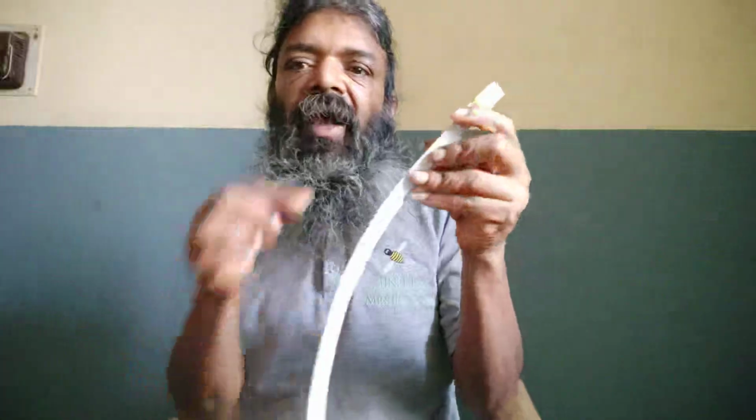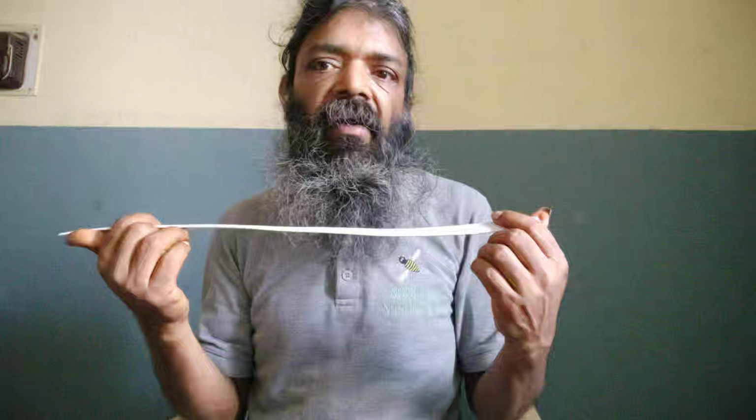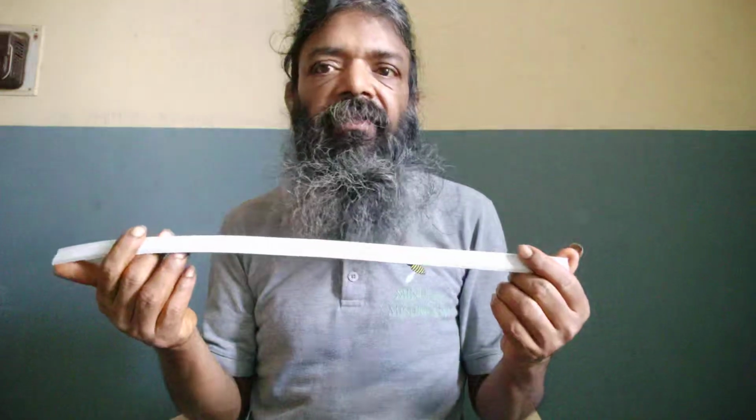How to find the displacement, the distance, of a line? Can someone tell me what is the length of this line? I can measure it with a scale. Simple, right? If you need to calculate the circumference of a circle, then create a circle like this and then unfold it, and you get it. But it may not be exact.